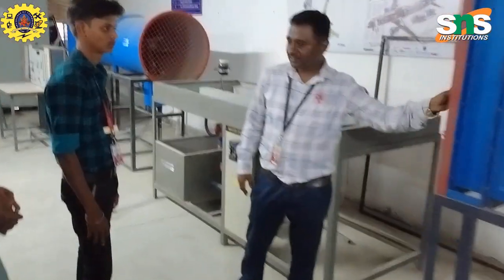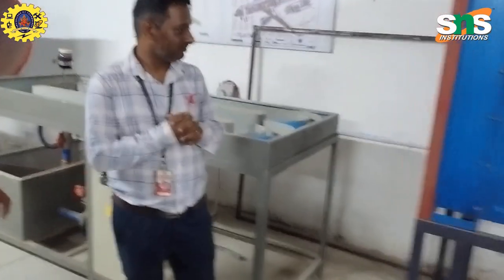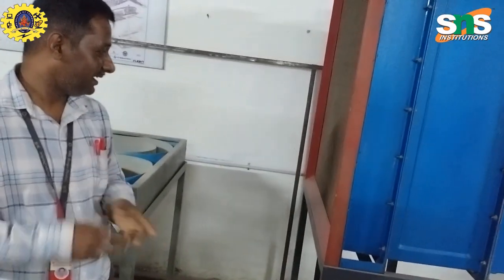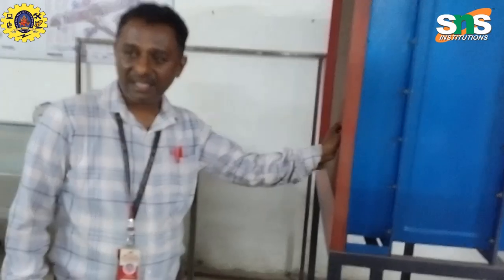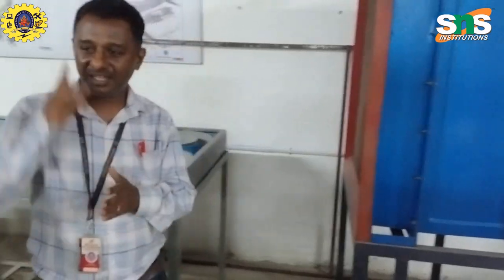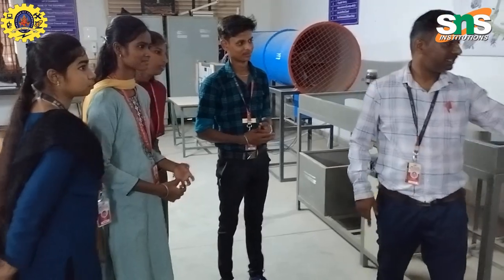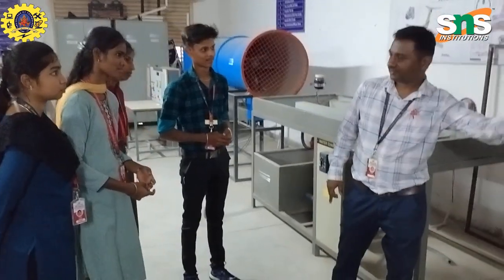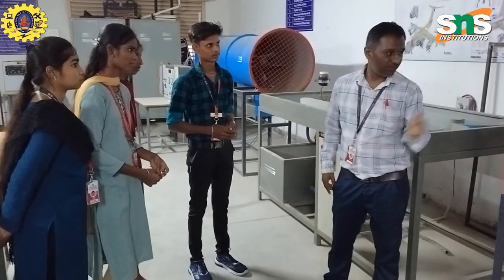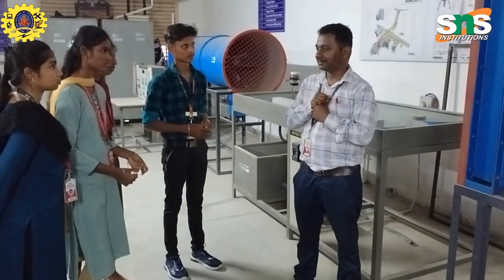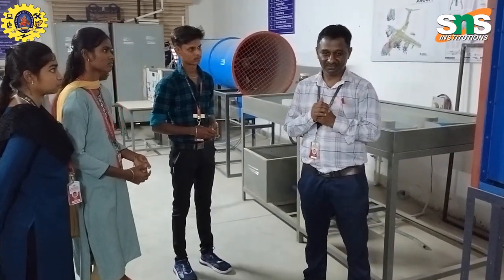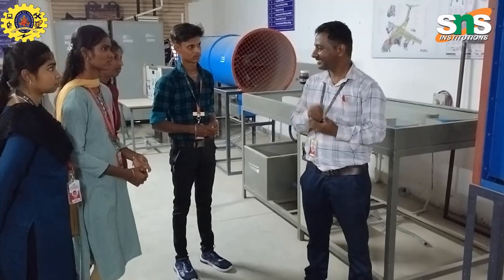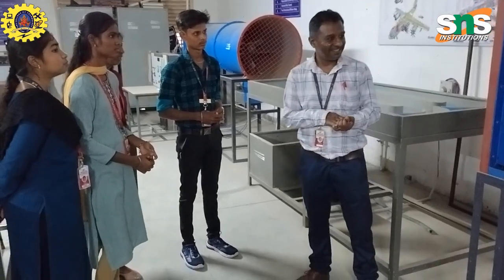Can you tell me what this is? It's a rectangular stream tube. Generally we have an MIT, it's called a honeycomb structure. But it is a fine mesh. Why is the fine mesh given? Maybe so that dust should not enter. Then we can close it.